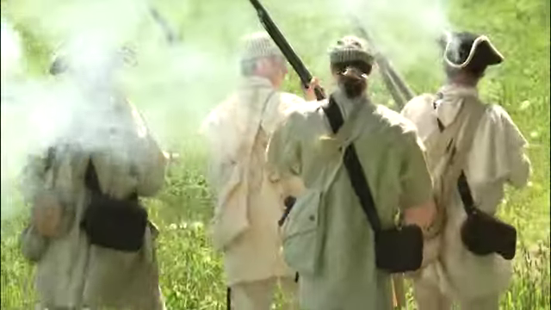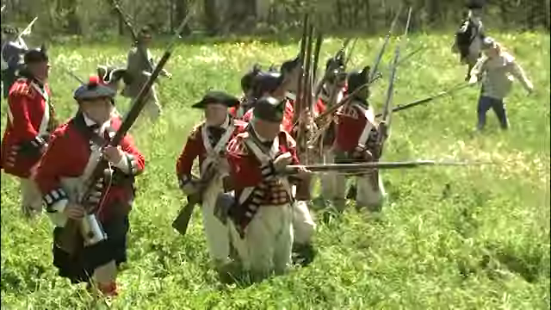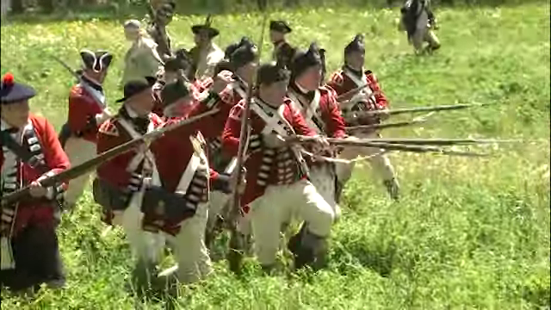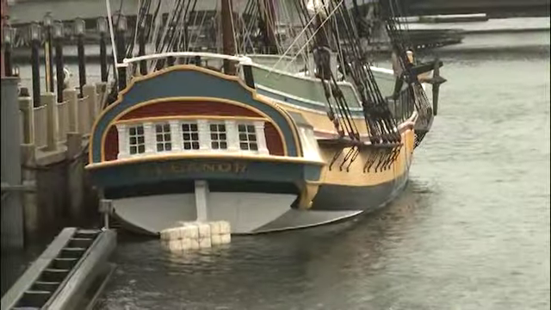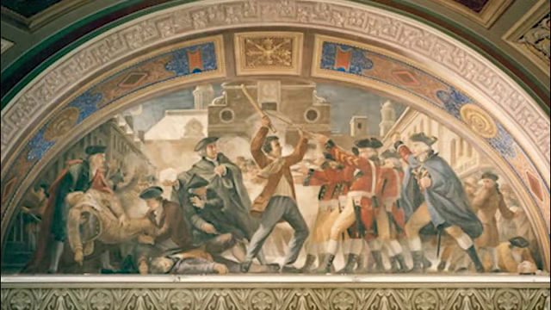In Lesson 3, we'll learn about the American Revolution and why it began in Boston. We'll explore what really happened at the Boston Tea Party, at the Boston Massacre, and as Paul Revere rode to warn the colonists at Lexington and Concord.